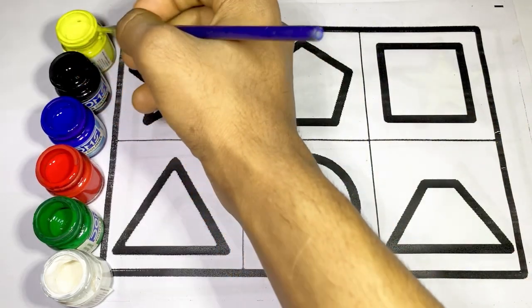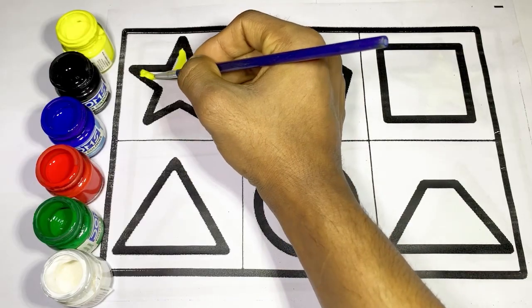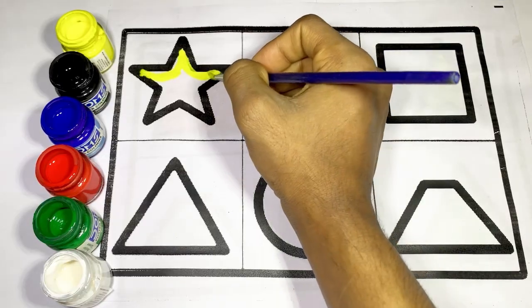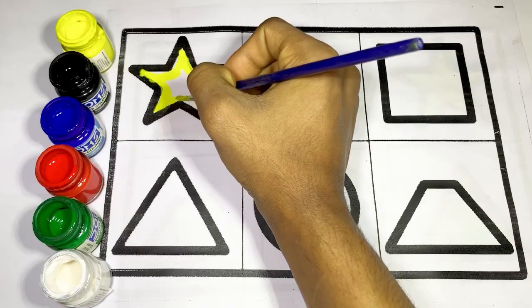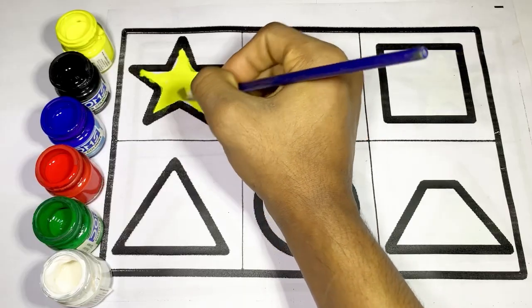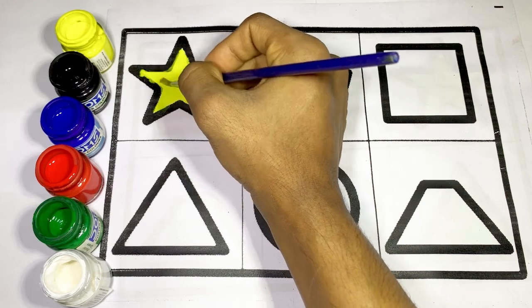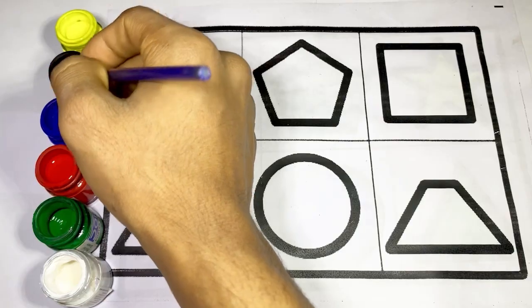Kids, first draw star. The shape of star, and use yellow color. Kids, now the pentagon. The shape of pentagon, and use black color.